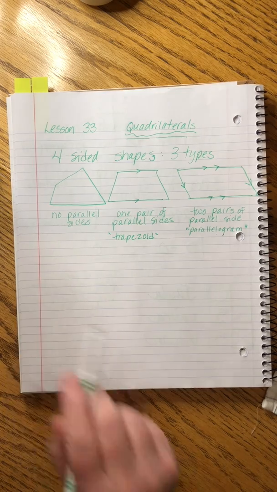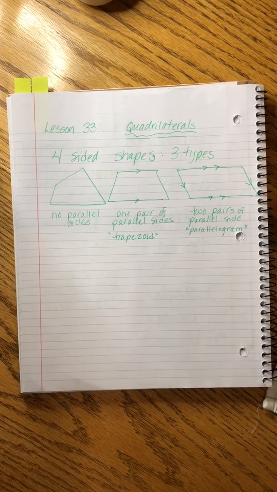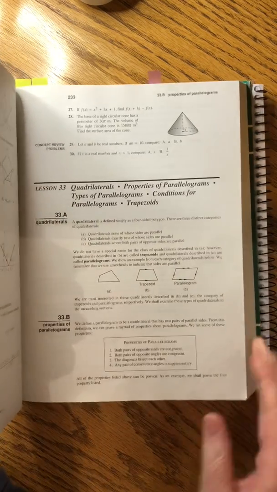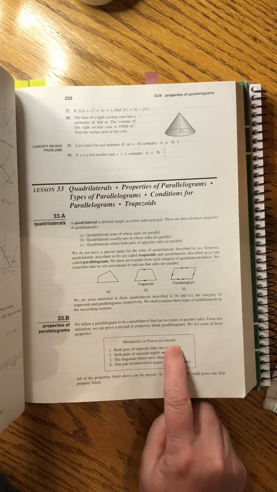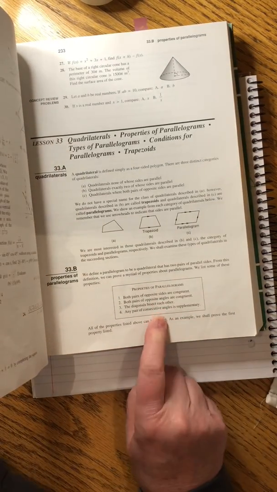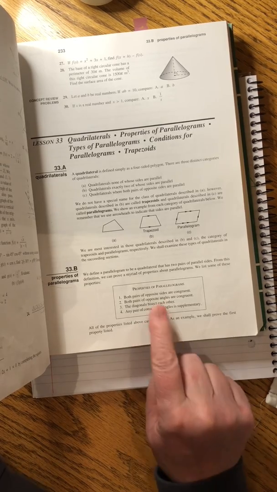Now, I'm going to refer you to things in the book that we're not going to take a lot of time to discuss or to rewrite, but I want you to know where they are because you'll need some of this information to do a few problems. Properties of parallelograms. You can see it here at the bottom of the page. I'm on 233. Just jot down page 233.